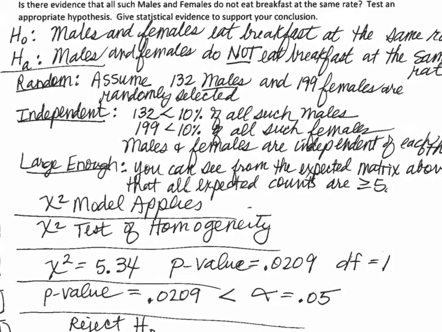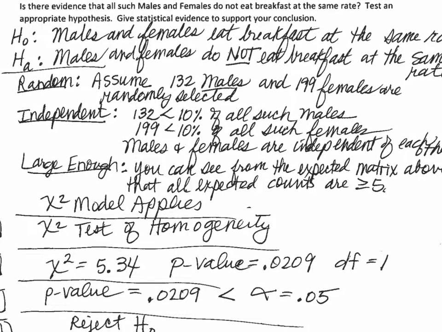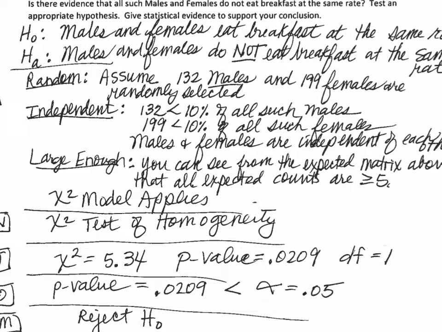The 132 males and the 199 females are assumed to be randomly selected and independent. The 132 is less than 10% of all such males. The 199 are less than 10% of all such females. And those two sample groups, those males and females, are independent of each other.